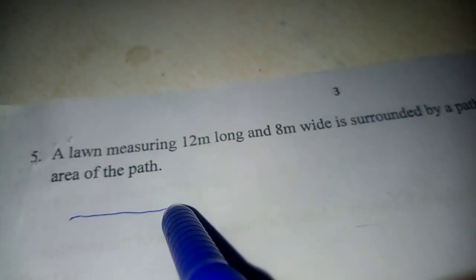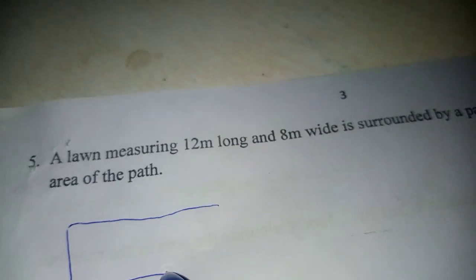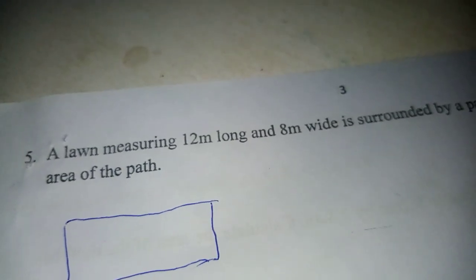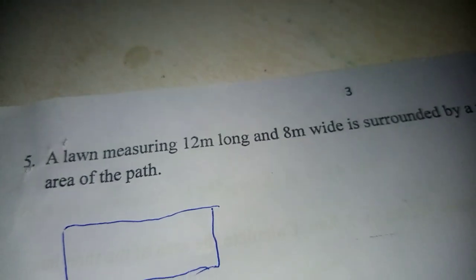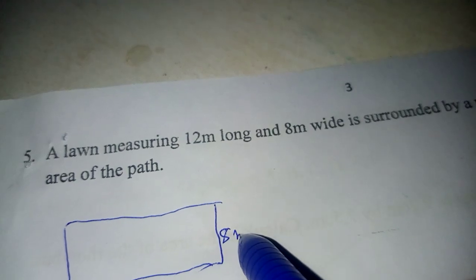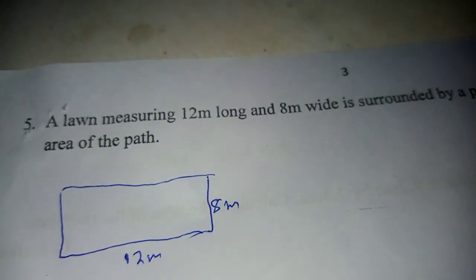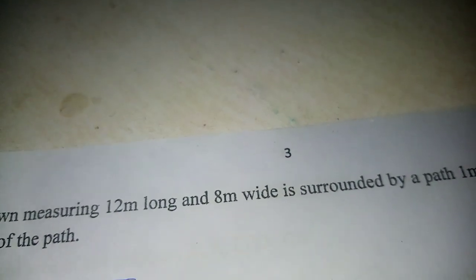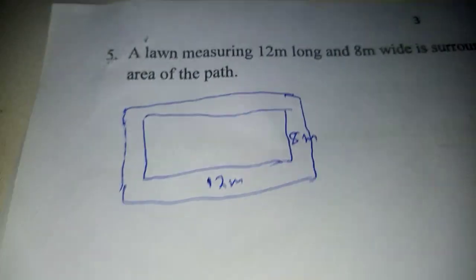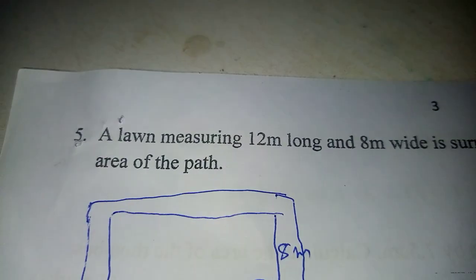So I can draw this here. Allow me to draw it here. This is a lawn, and it is 12 meters and 8 meters, surrounded by a path 1 meter wide all round. This is a path that is 1 meter all around.